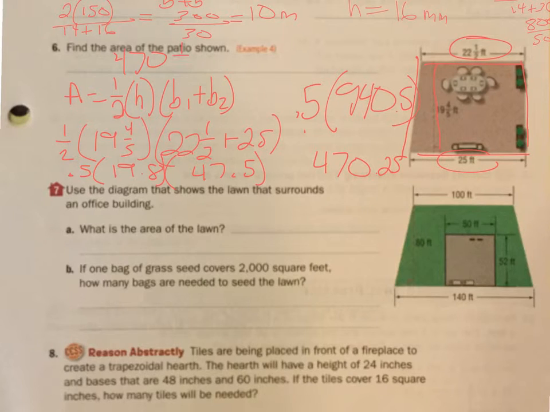470 1/4 feet squared. Now you could do 470 1/4 or 470.25, but your answer is that. Okay. Now let's look at this next one here.